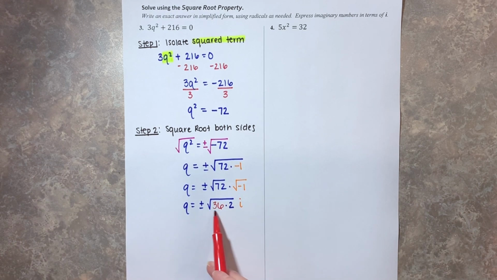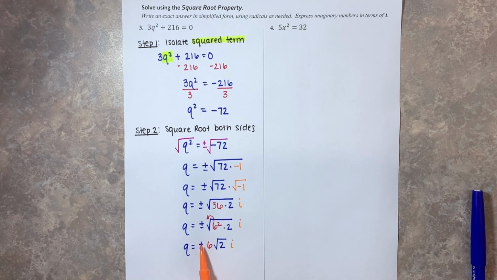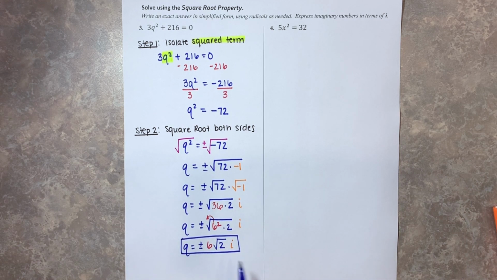Then 36 is a perfect square, 36 is 6 squared, so I'm going to rewrite 36 as 6 squared. And then anything underneath the radical that has a 2 for an exponent, we can pull it out of the radical. So I just pulled the 6 out of the radical, and that leaves us with q is equal to plus or minus 6 square root of 2 i. And we can absolutely write our answer like this. If we prefer to write our answer using solution set notation, our answer will look like this.